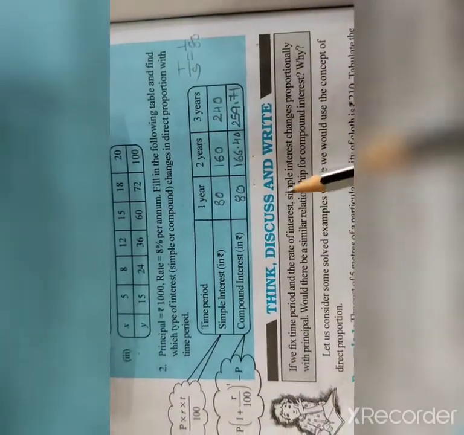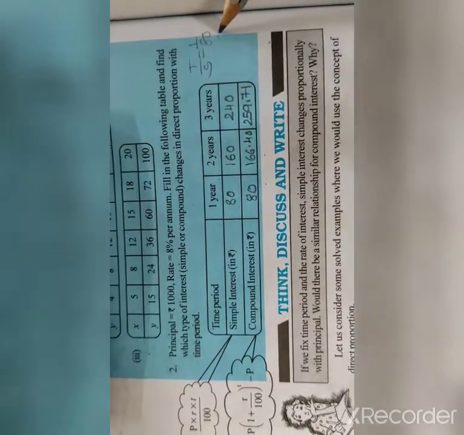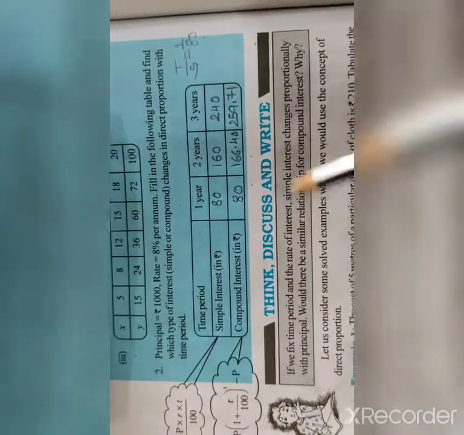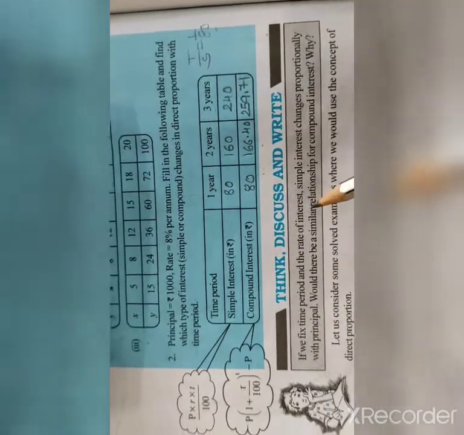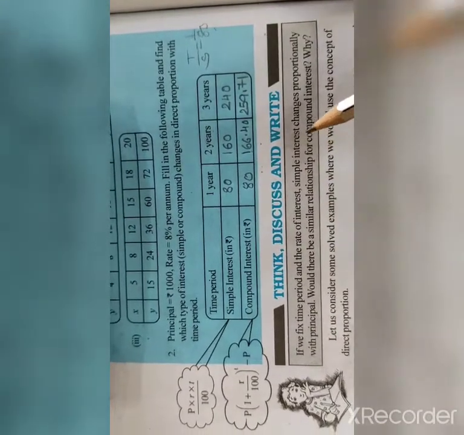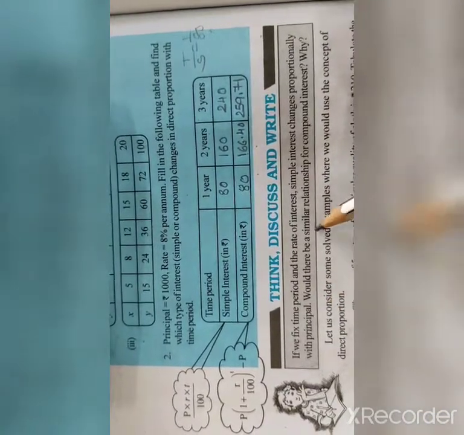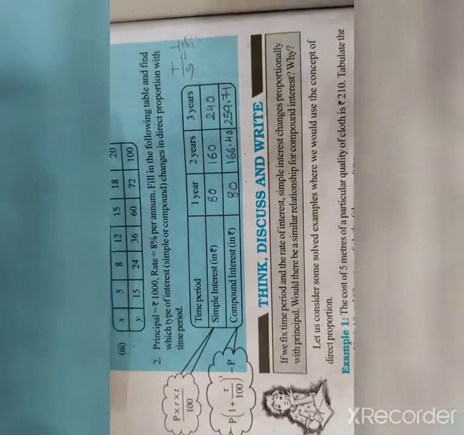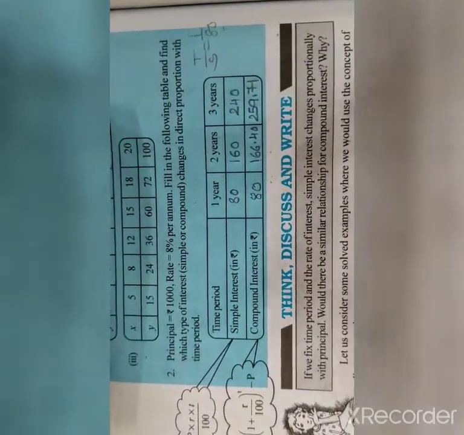So think, discuss and write. Simple interest is in direct proportion with time period. Think, discuss and write: if we fix the time period and the rate of interest, simple interest changes proportionally with principal. Would there be a similar relationship for compound interest? No, because compound interest changes every time.